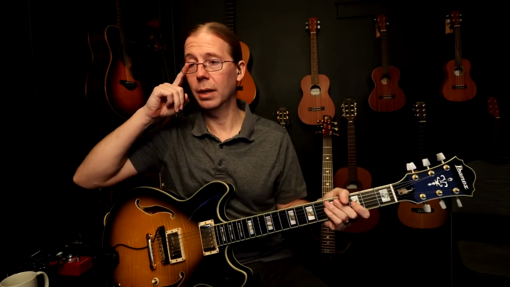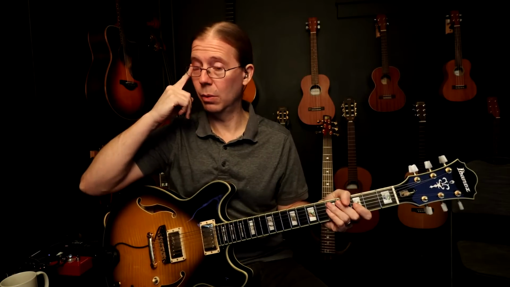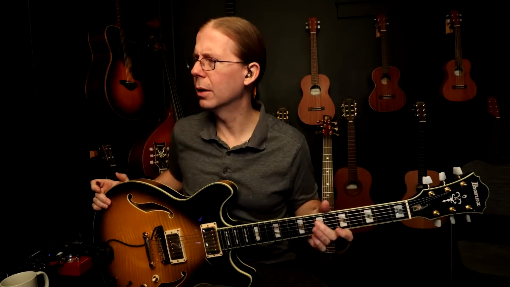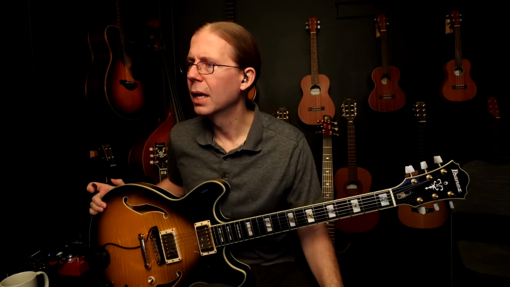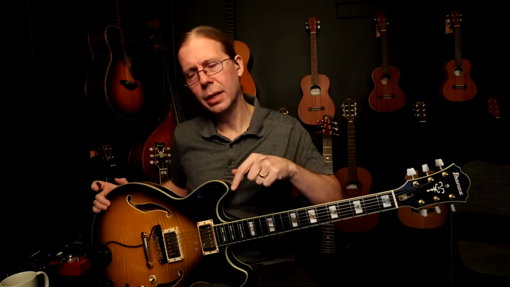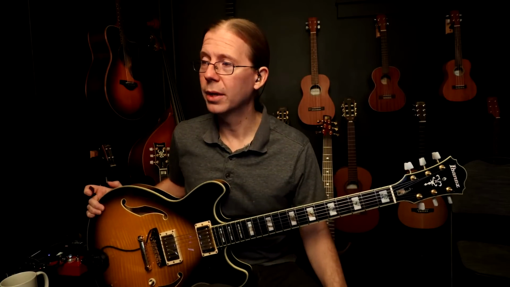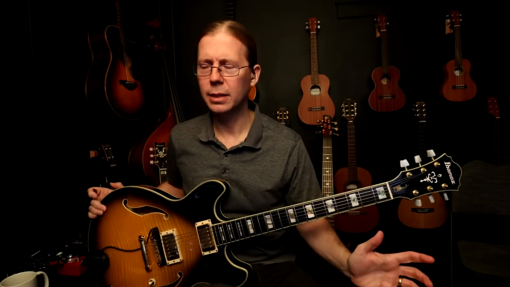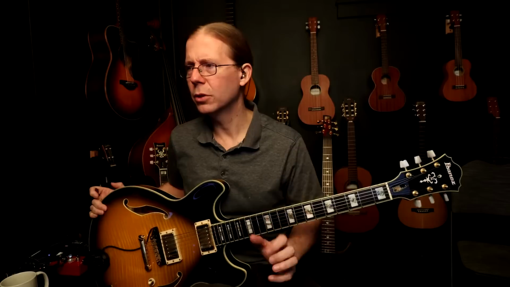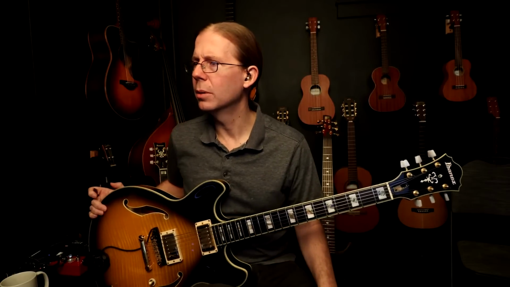So play up a fifth from where you are, and you can do that with triads. You can do that with anything. You'll hear Wes Montgomery do that quite a bit, and other greats. So experiment with going up a fifth or down a fourth, and experiment with the pentatonic, and then depending on the context of the chord, you might have to change it up a little bit.